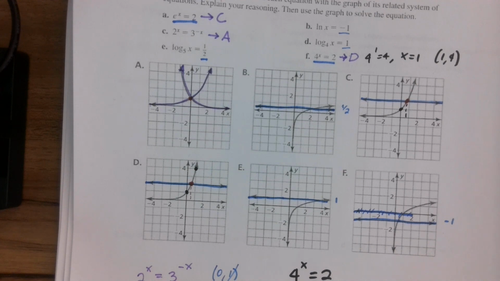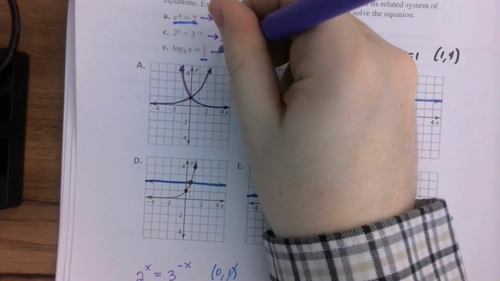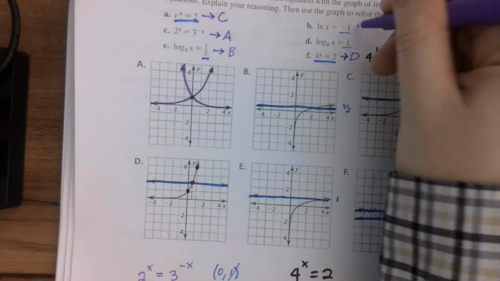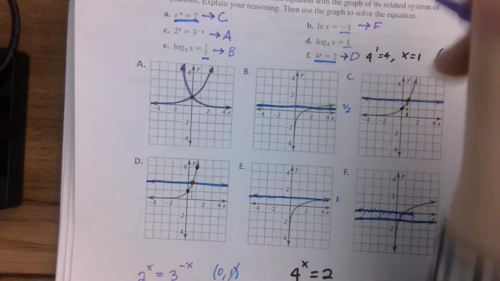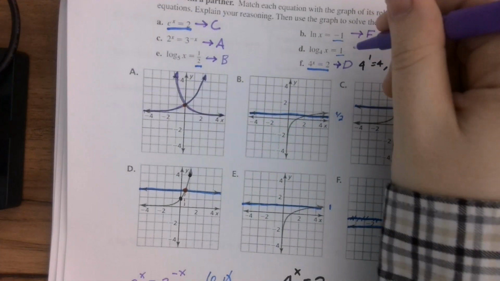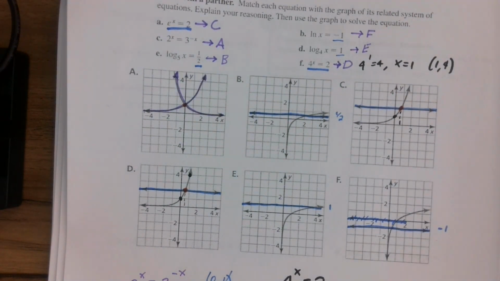So we've already been able to distinguish these. The one with a straight line at 1/2 is going to be E. The one with a straight line at -1 is going to be B. And the one over here, the straight line at 1, is going to be D. So we've successfully figured out what all of these are.